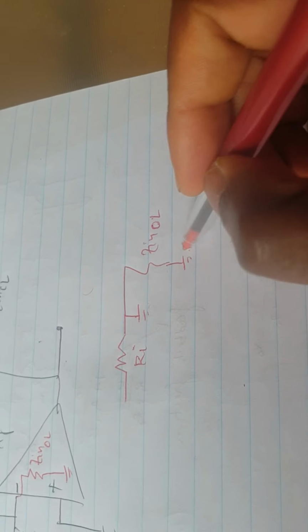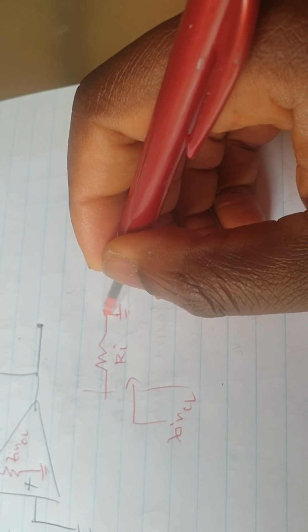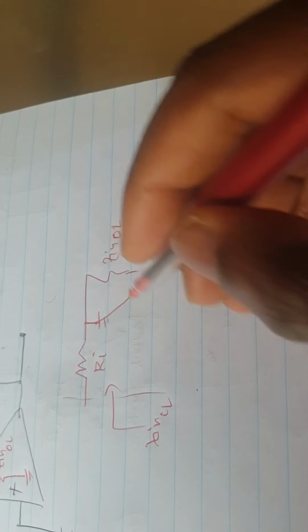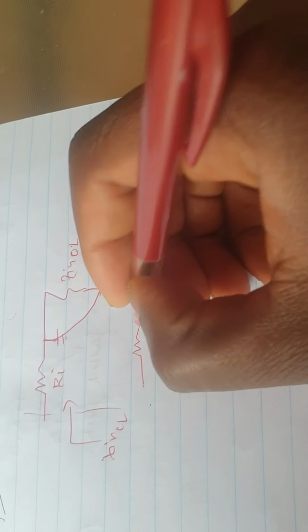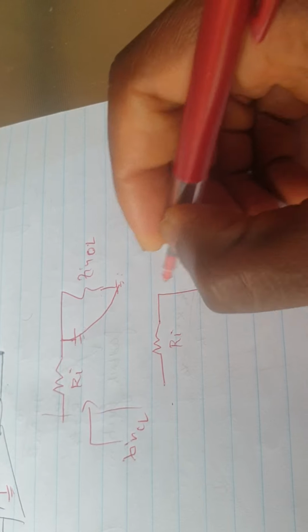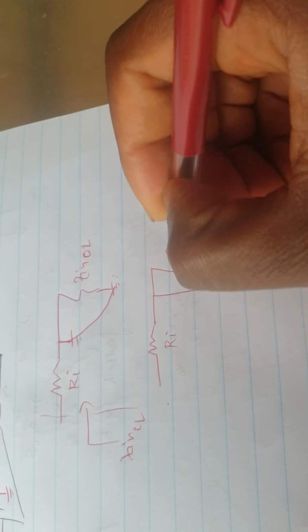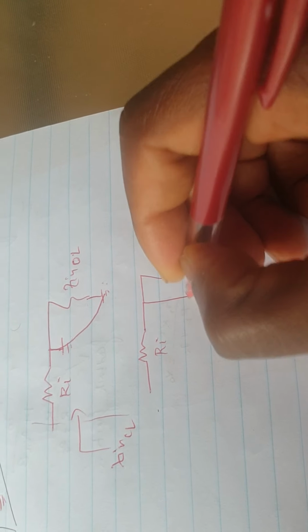The fact that those two are grounds is more like these two lines were connected together. So we basically end up with Ri in series with 0 in parallel with Zin open loop.